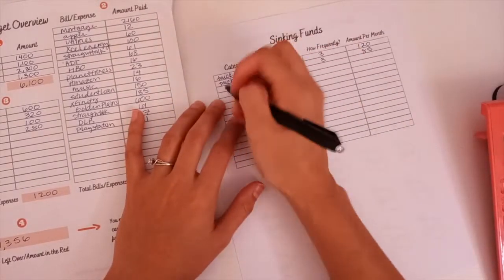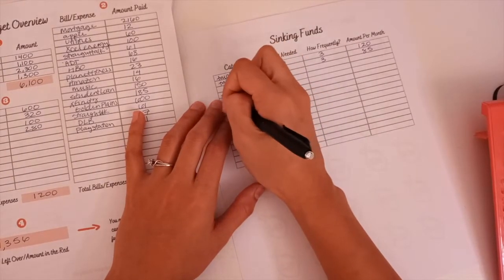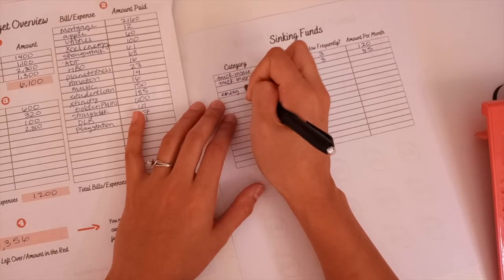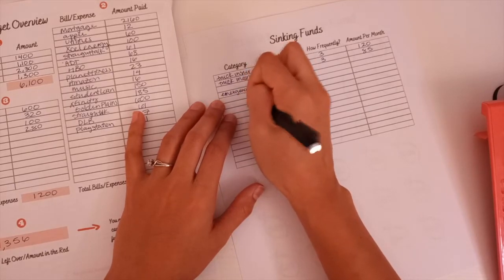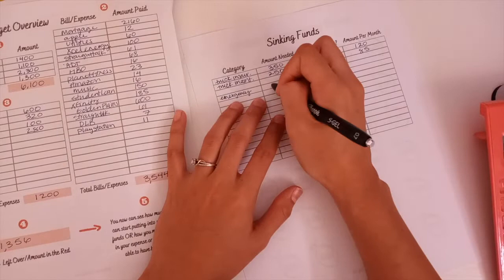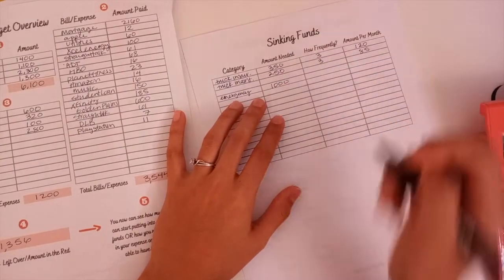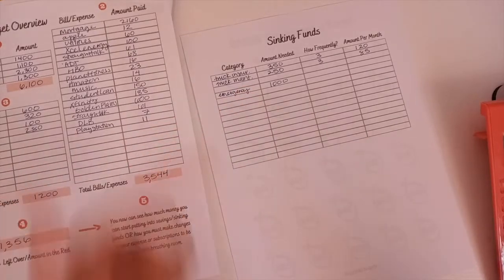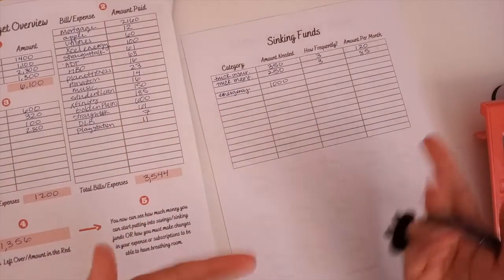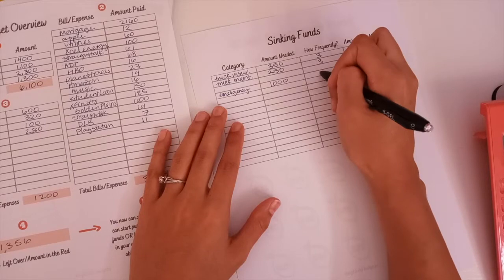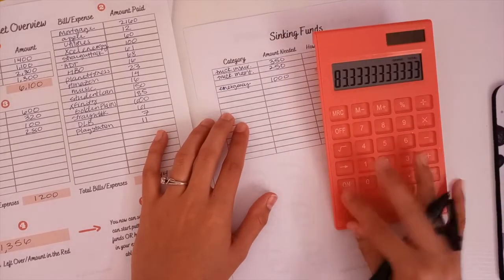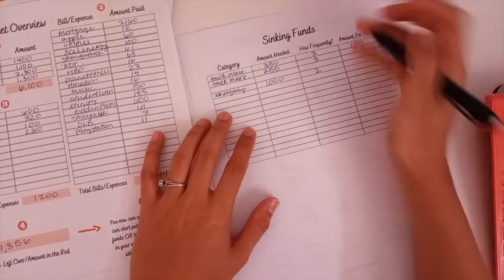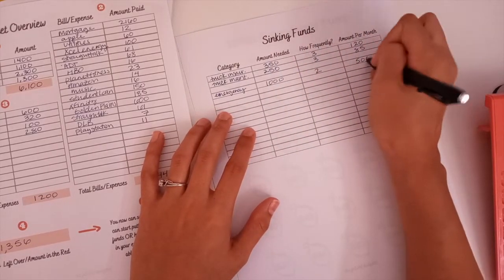Now, the next category I need to save up for is my emergency fund. If I can spell emergency fund, emergency. And I want to save up $1,000, and how quickly I want to do it, I want to at least do it in 2 months, maybe even less. Divided by 2, so I need to be putting $500 into here a month.